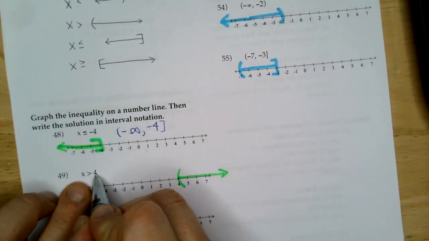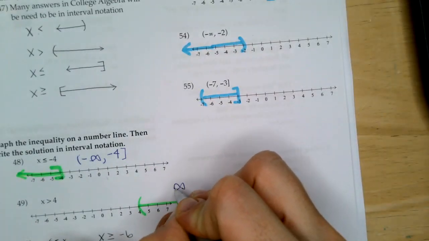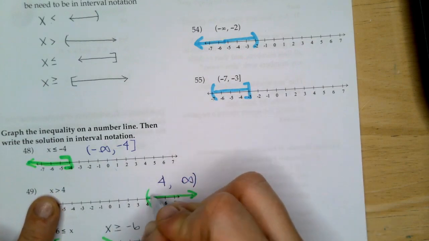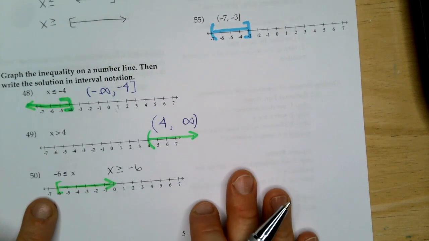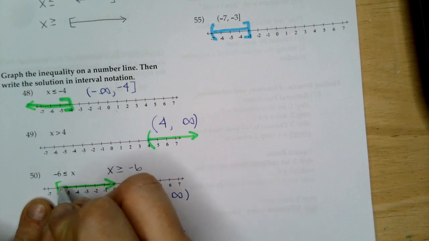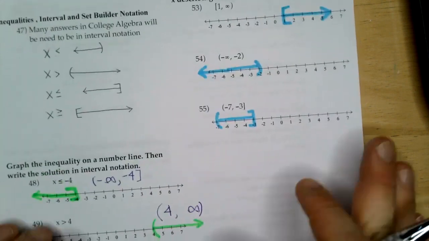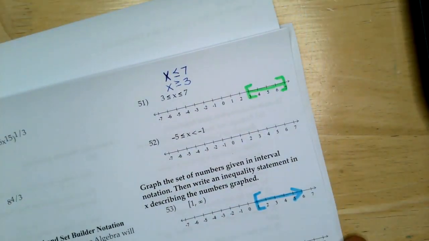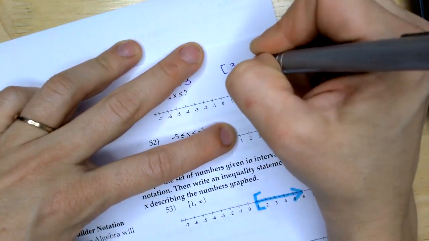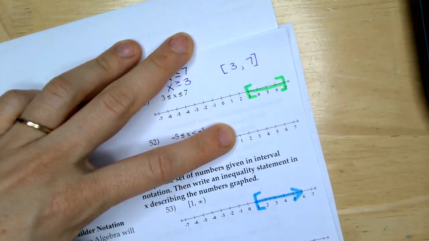X is greater than 4. So if it's an arrow going that way, I know it's an infinity symbol. The infinity always gets parentheses. 4. The 4 has parentheses, so I'm going to give it a parentheses. Here we have, again, positive infinity, and then a bracket at -6. Apologize. All right, here, bracket at 3, comma, bracket at 7. Good.